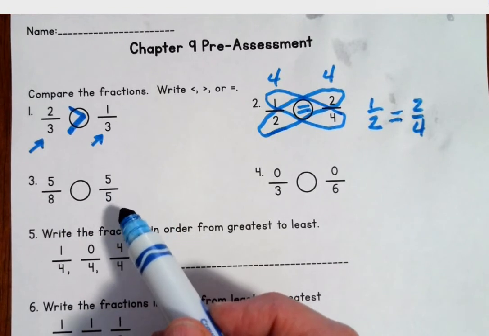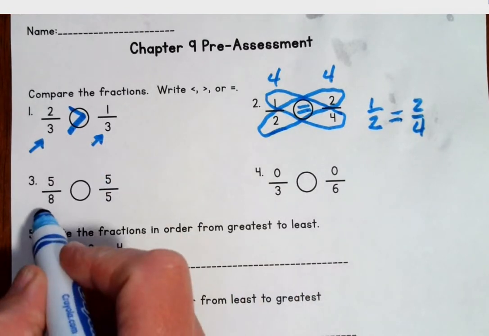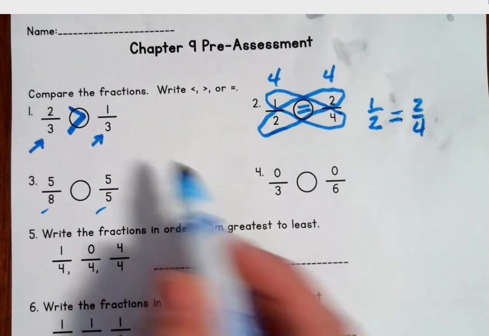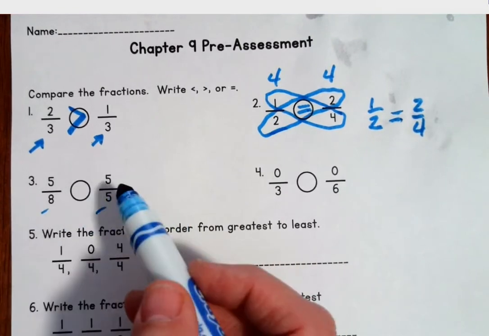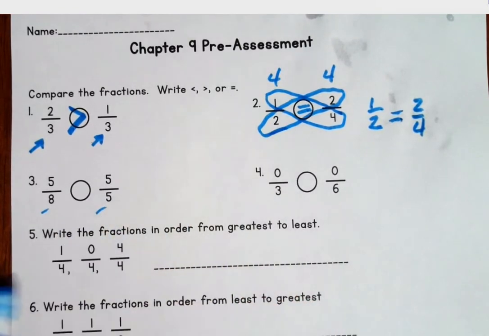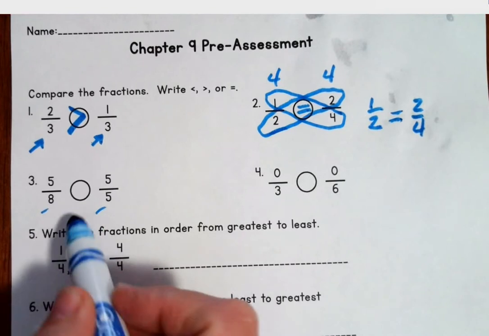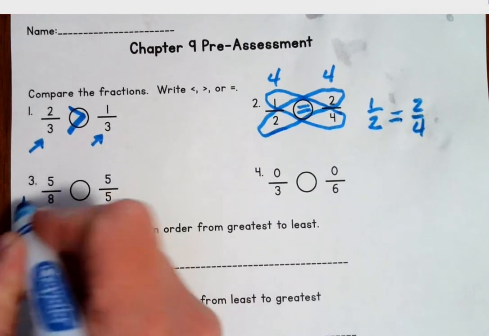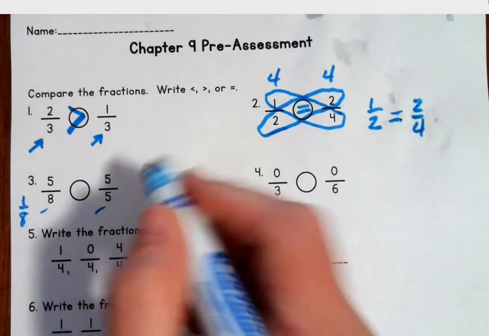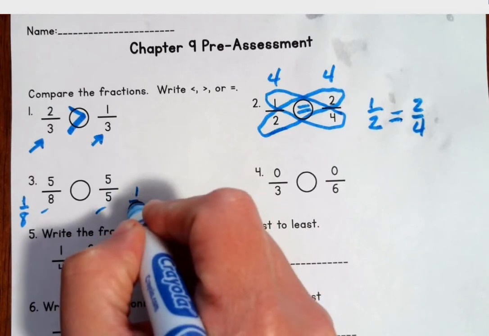5/8, 5/5. The denominators are different, but hey, the numerators are the same. So all you have to do is look at the fractions. Look at the pieces, 1/8 and 1/5.